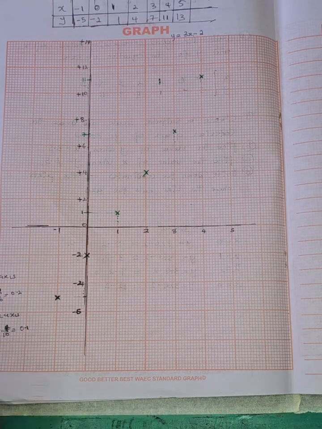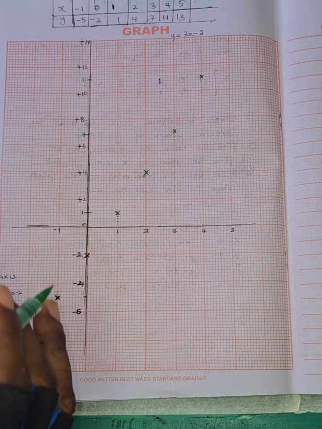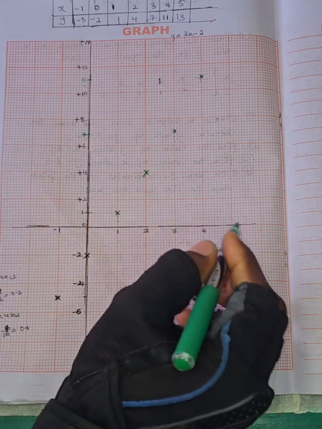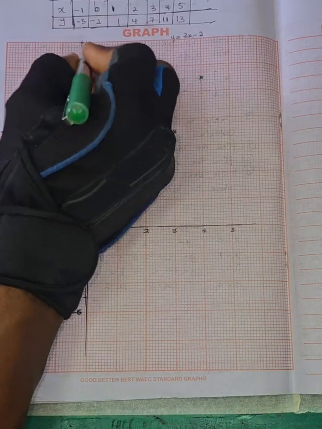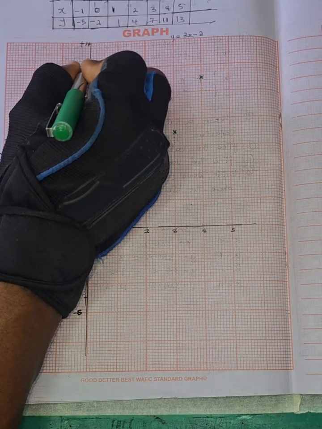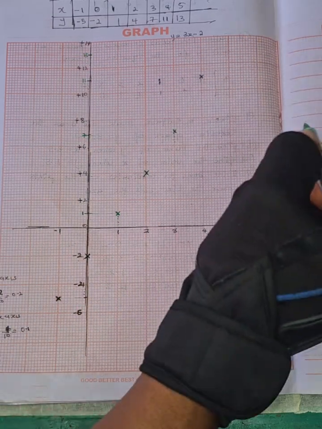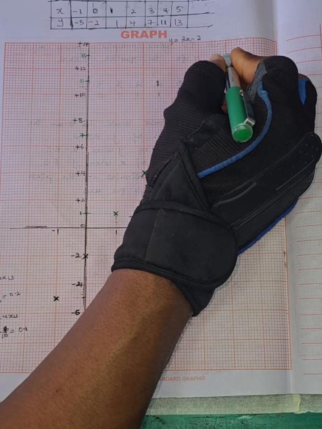Please, you have to get it correct. If you don't get it correct, by the time you start solving the next questions, your answers will be far from the real answer. But if you get it correct, your answer will be very close to the real answer. When x is 5, y is 13. This is x being 5, and y being 1, 2, 3, 4, 5. This is 13. So we can trace it down there.